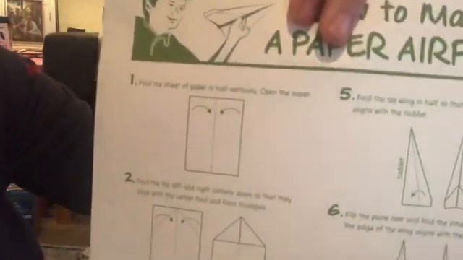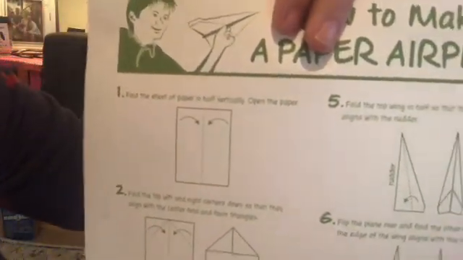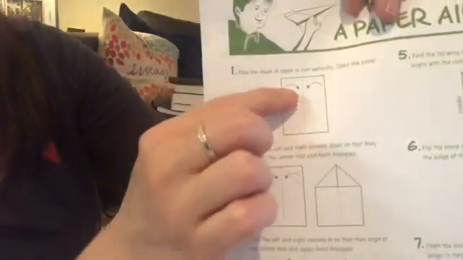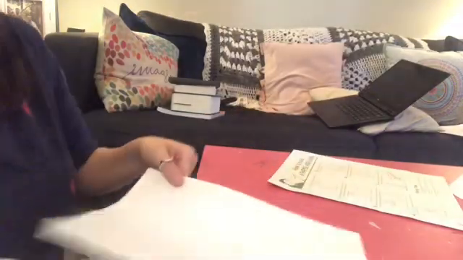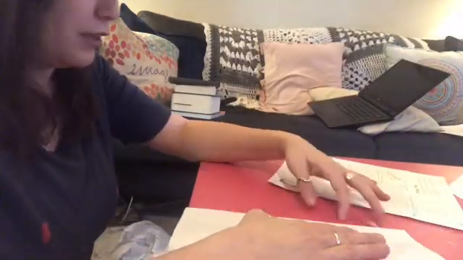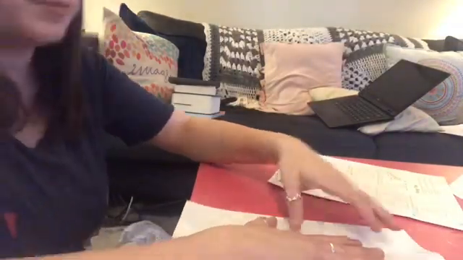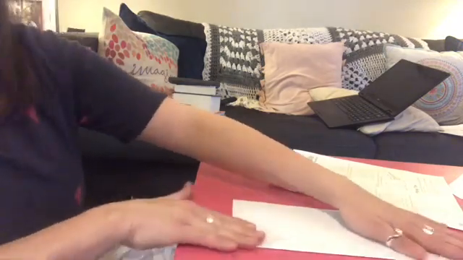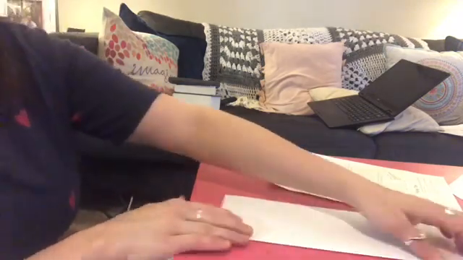And step 1 says, fold the sheet of paper in half vertically, open the paper. And you see the arrows? The arrows show us which way to fold. We fold in. This is a hot dog, remember, not a hamburger. So I've now folded my paper.